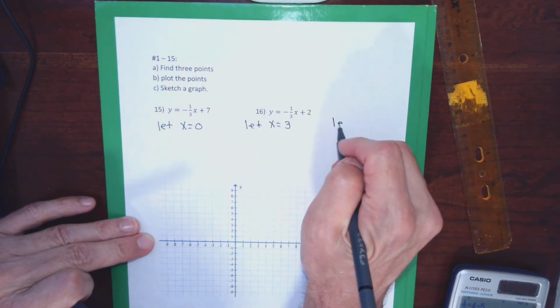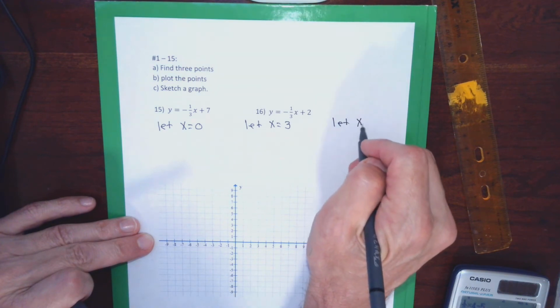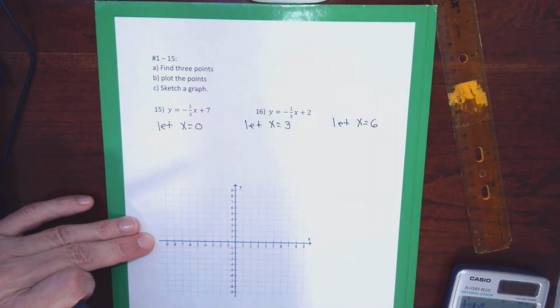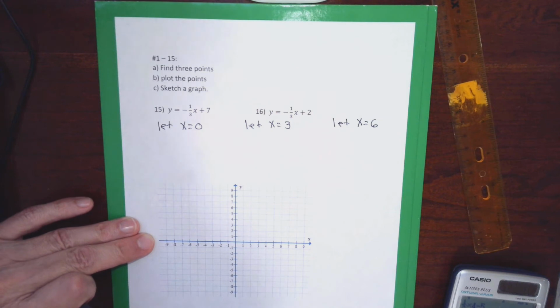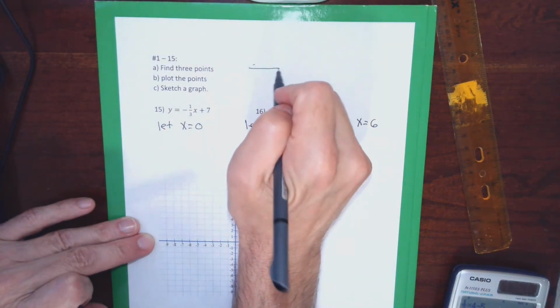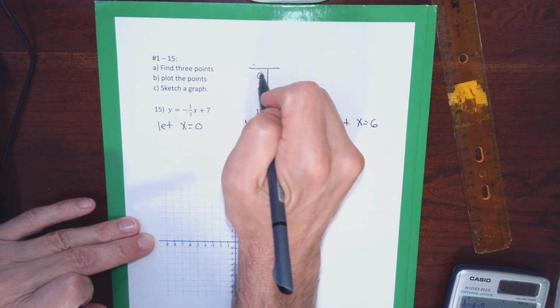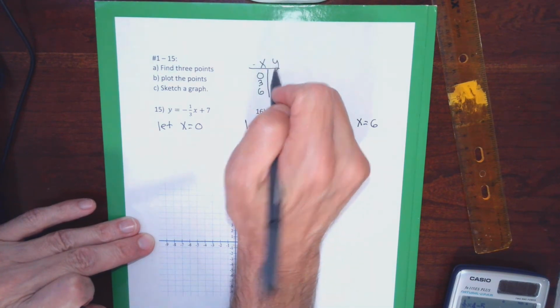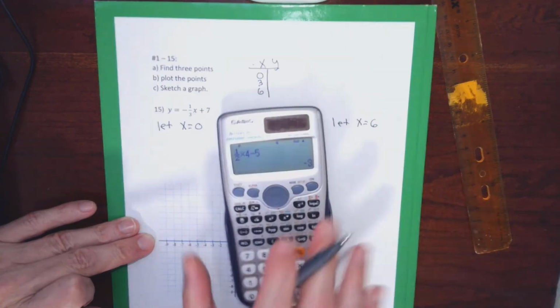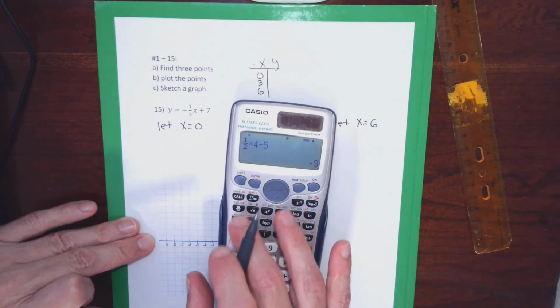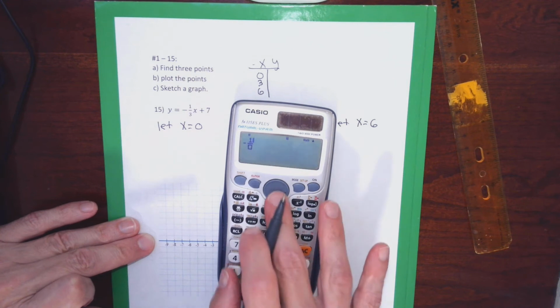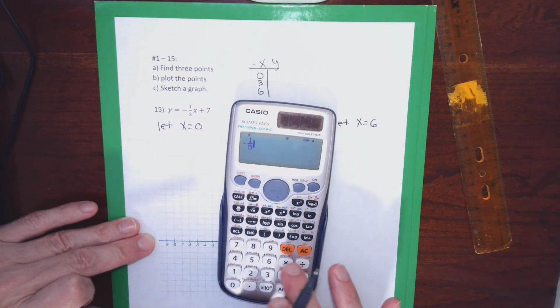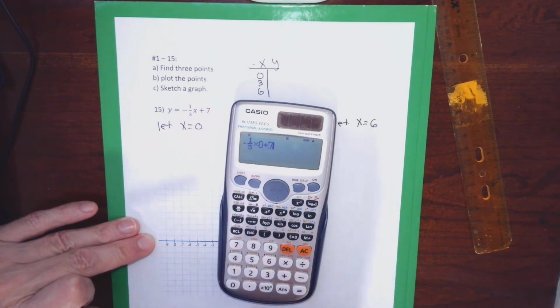I almost never plug in fractions. I almost never plug in negative numbers. I usually like to plug in positive integers that avoid fractions. So in terms of a table, I'm getting an x of 0, 3, and 6. For each x, I'm going to get a y. And first one, negative 1/3 times 0 plus 7. My first y is going to be 7.